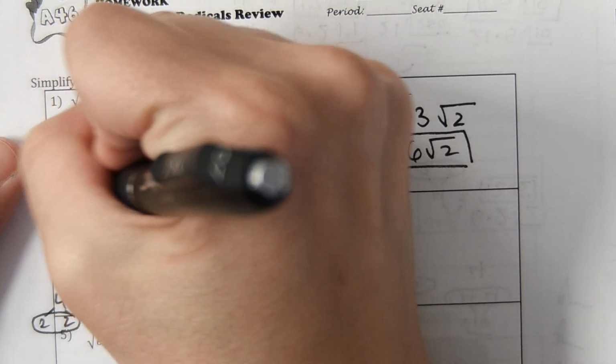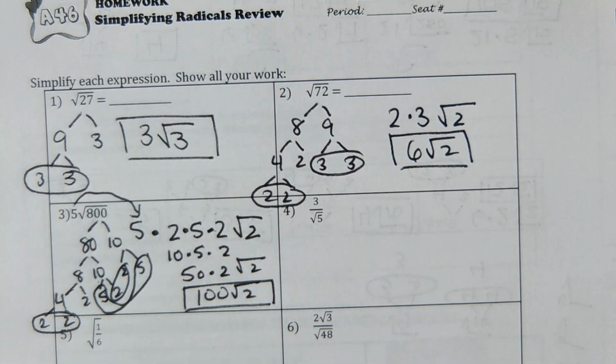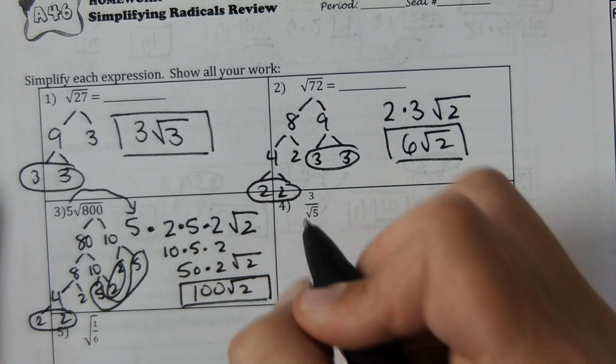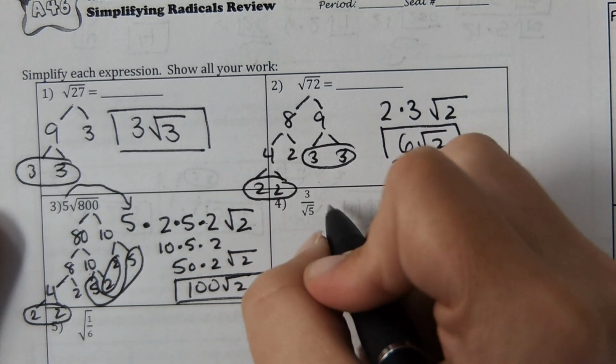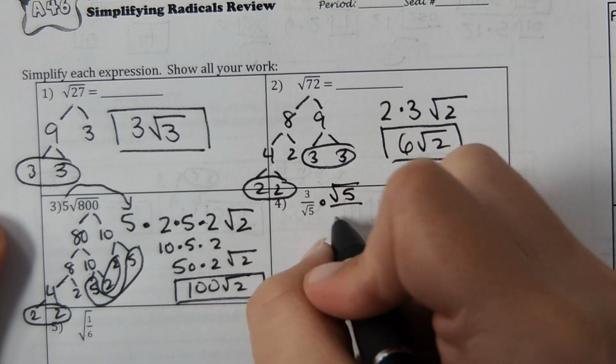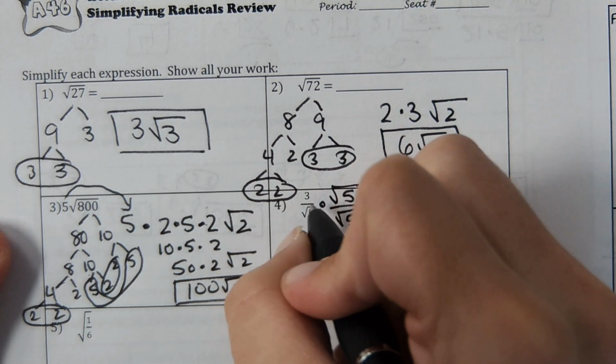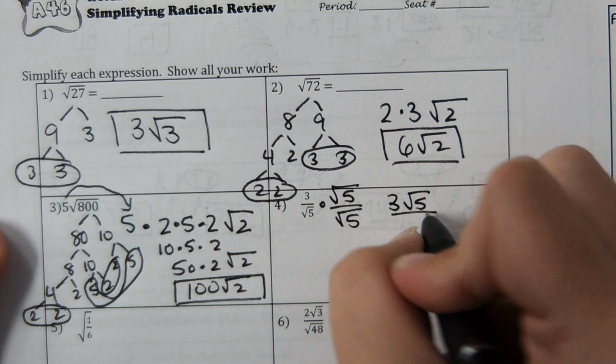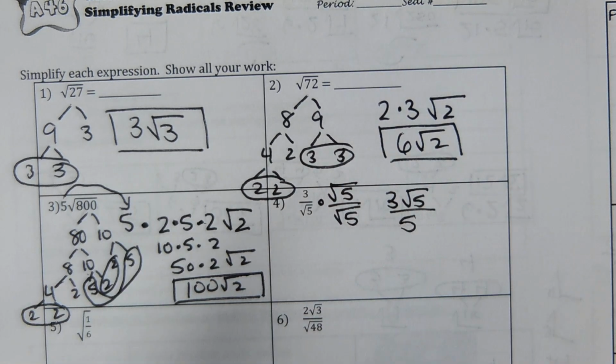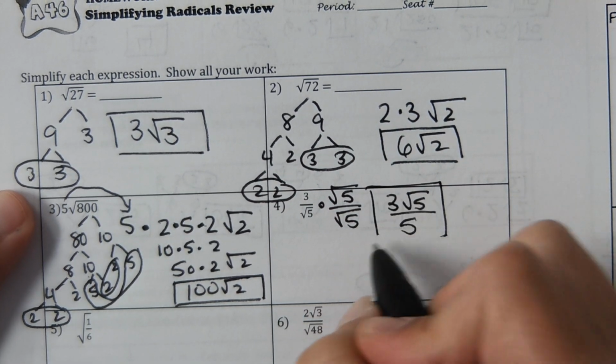And then remember this 5 came from here. Okay, then over here, we can't have this radical as a denominator, so we're going to multiply by square root of 5 over square root of 5. So we get 3 square root of 5 over 5. And there's nothing else we can do to simplify that, so that is the answer.